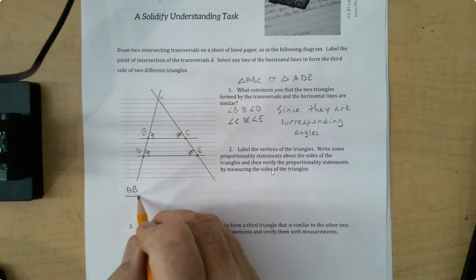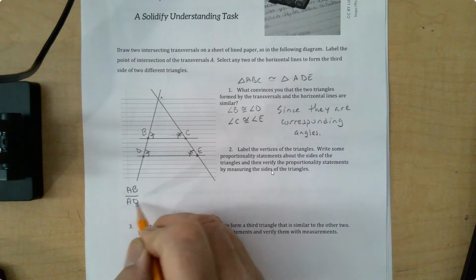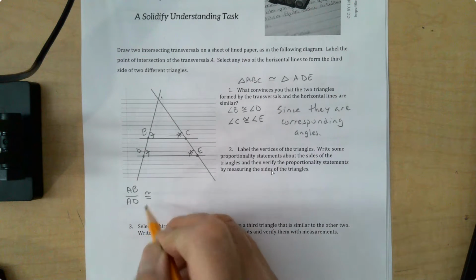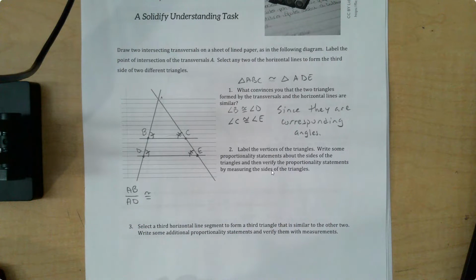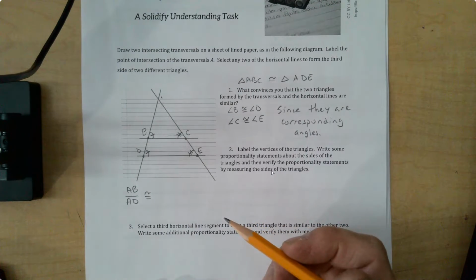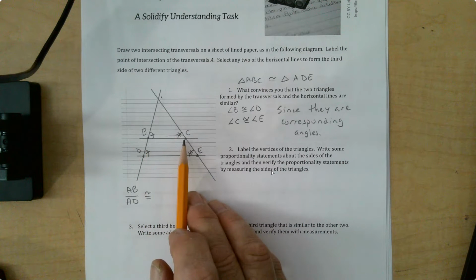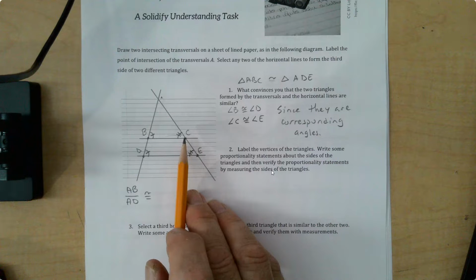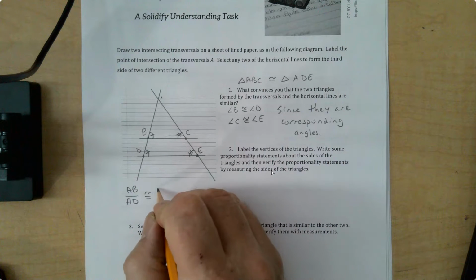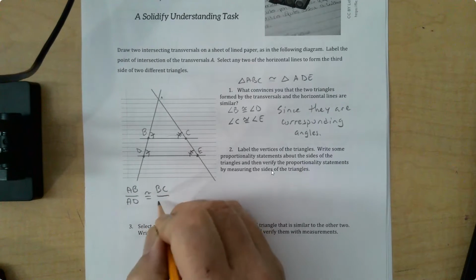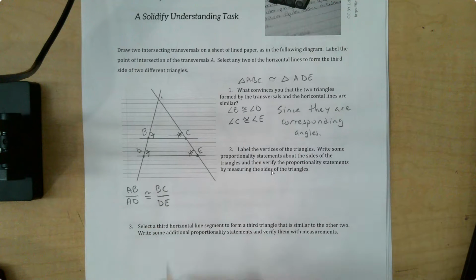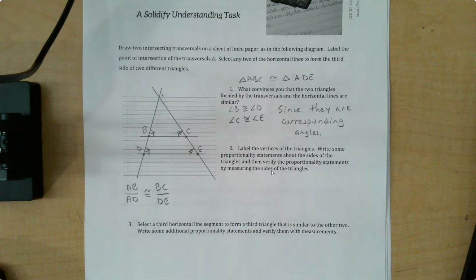So AB is proportional to AD. And it'll be equal to, if I go down a different path here, BC to DE. That's one proportion that I could write.